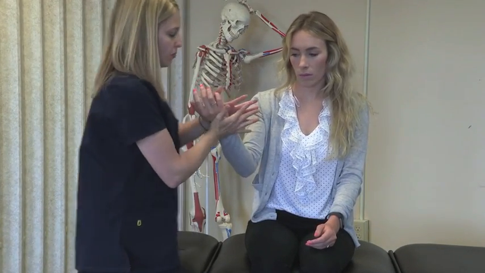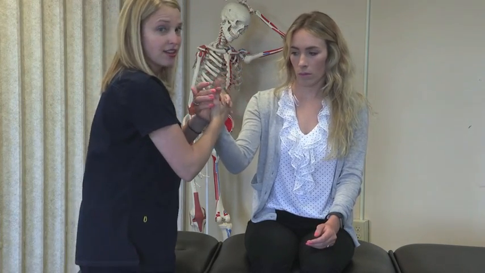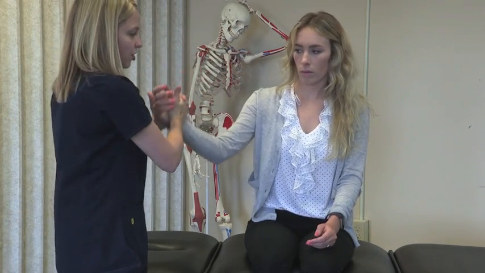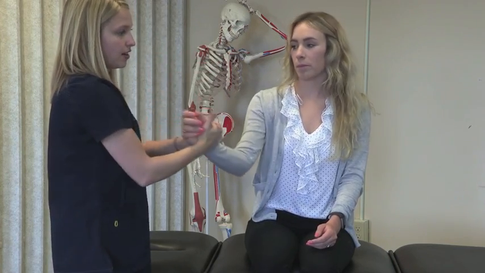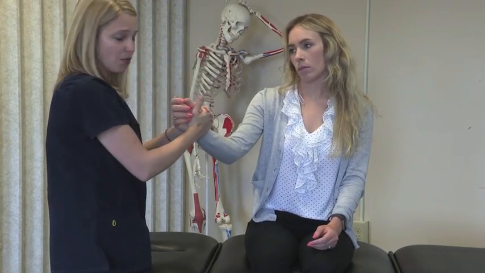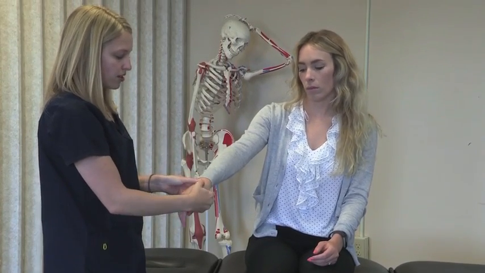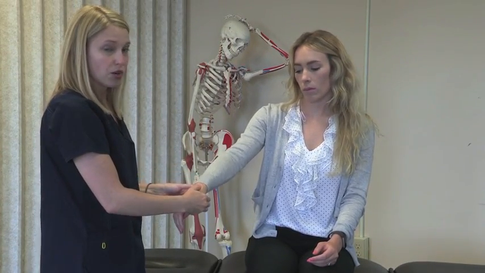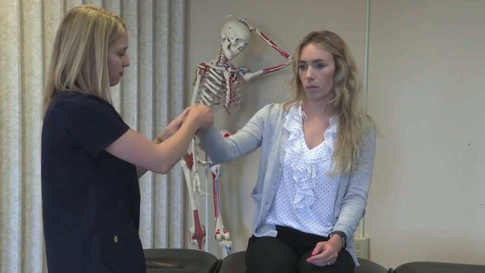Add some compression, some traction, and then you're going to move in that figure 8 position. If you don't feel like you're getting anywhere with that, you can also find the carpal bones, add your compression where you need to, and then just take them through the range of motion.